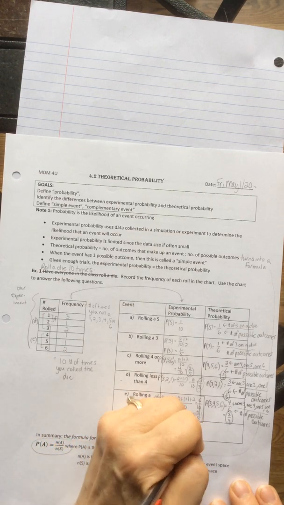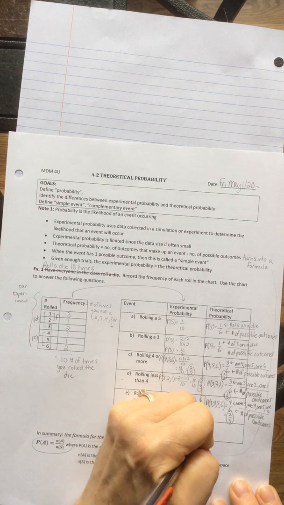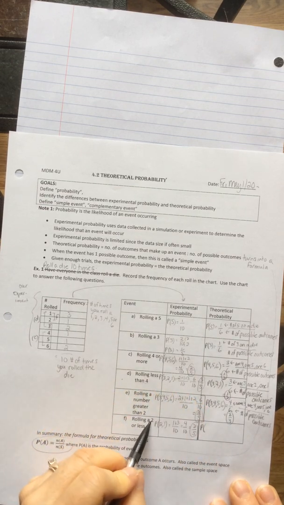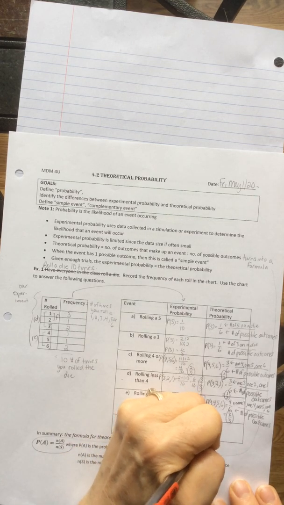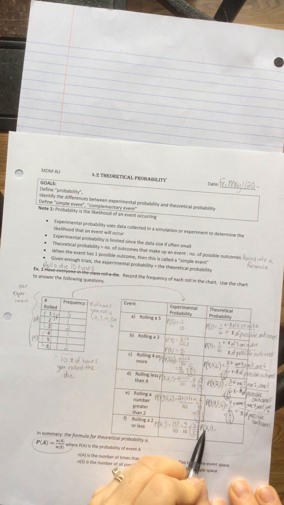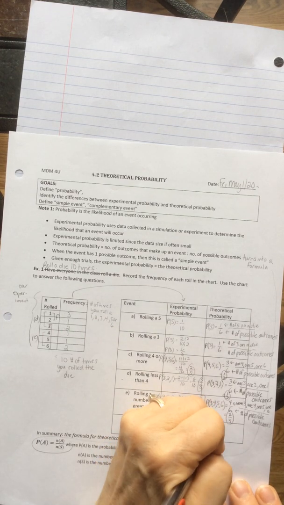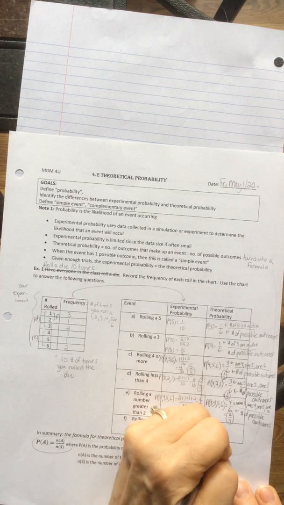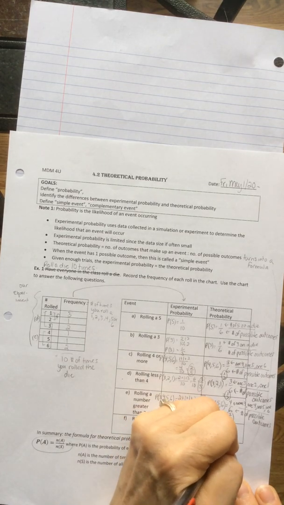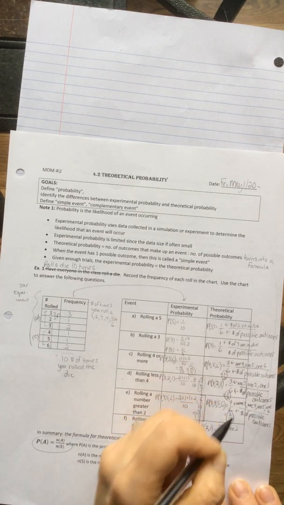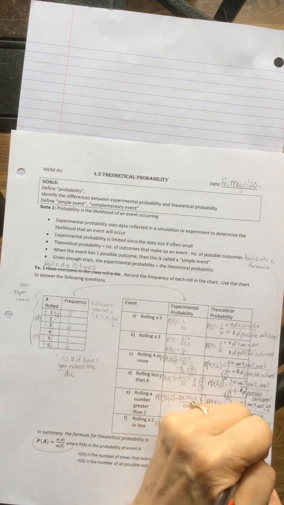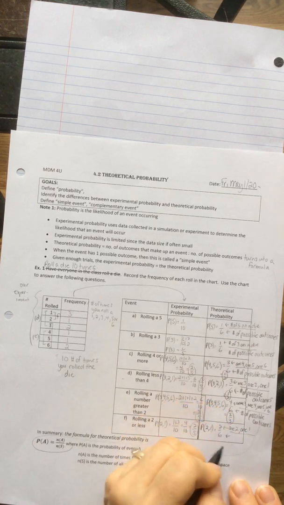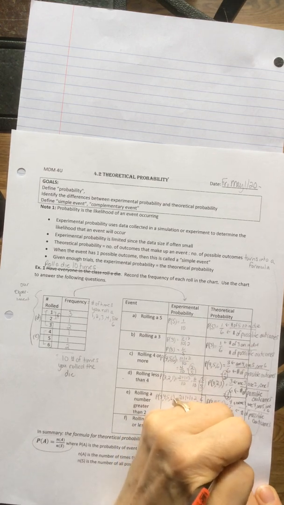Rolling a 2 or less. So the probability of rolling a 2 means you include the 2 or less. You've got only the 2 and the 1. Probability of getting a 2 or a 1. There's 1 2 and there's 1 1. So it's 2 out of 6. So that's the same as there's 1 2 and there's 1 1. And then the 6 is the number of possible outcomes.